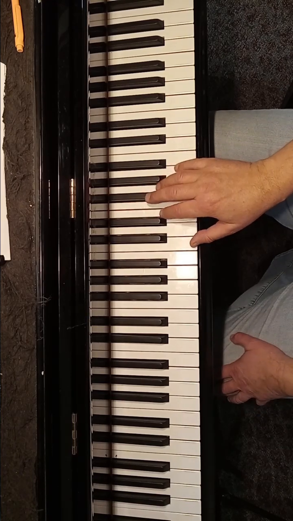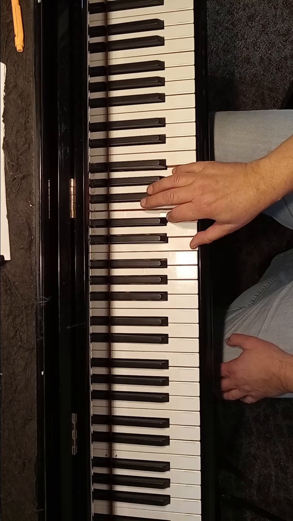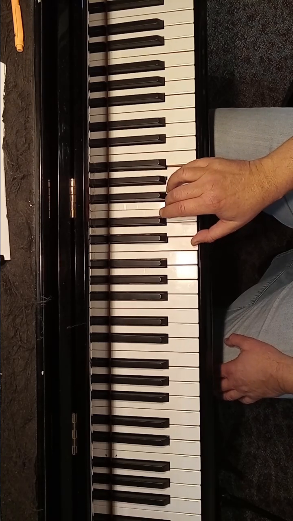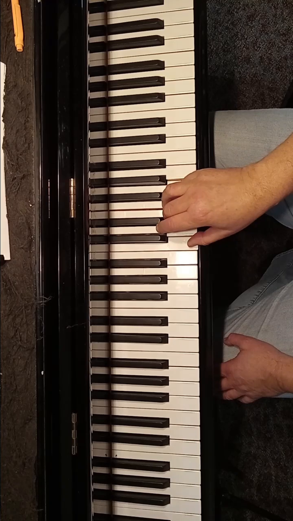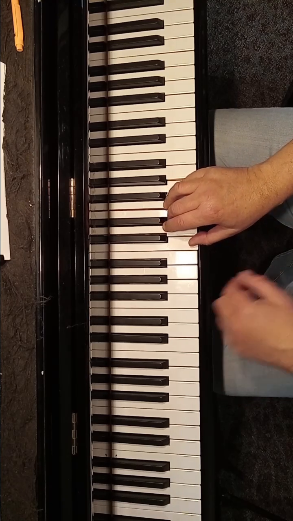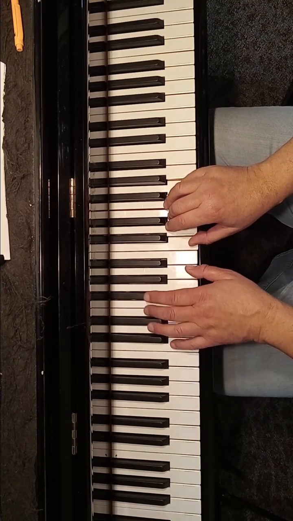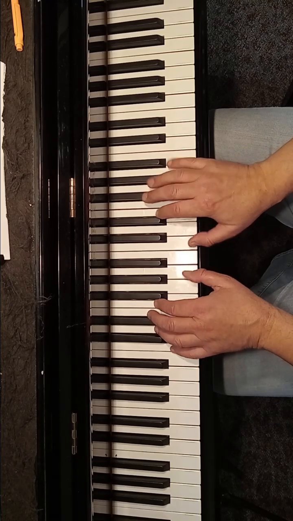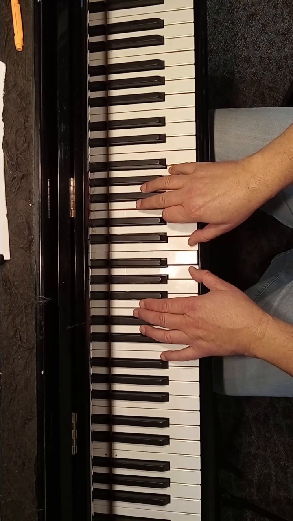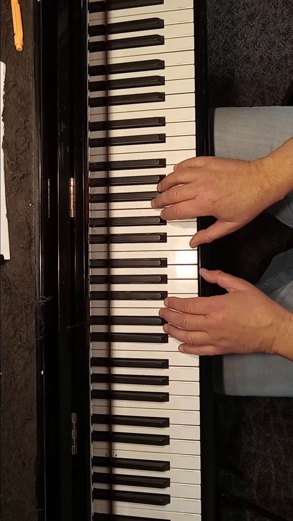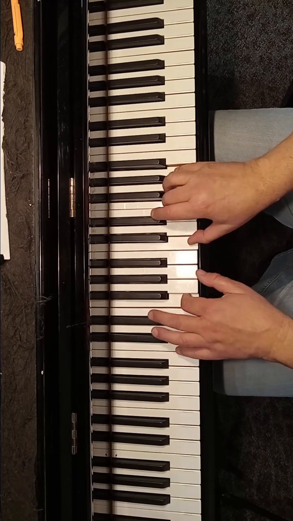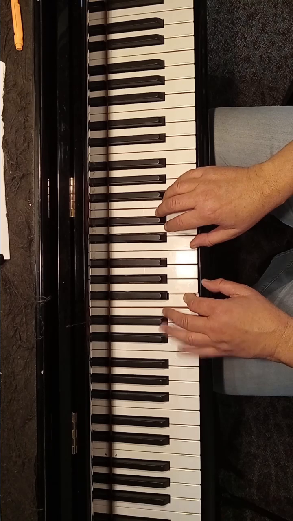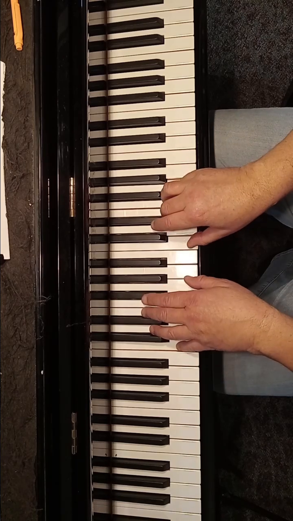So one more time. C, E, A for A minor, C, F, A for F major, and C, E, G for C major. Let's add the left hand note, and we'll put it nice and close to the right hand. So C, E, A with A in the left hand for A minor, C, F, A with F in the left hand for F major, and C, E, G with C in the left hand for C major.